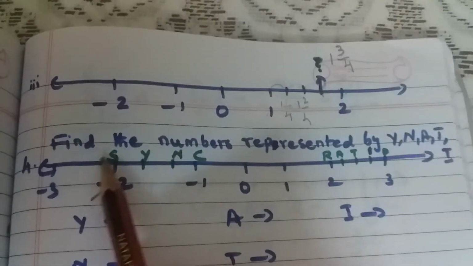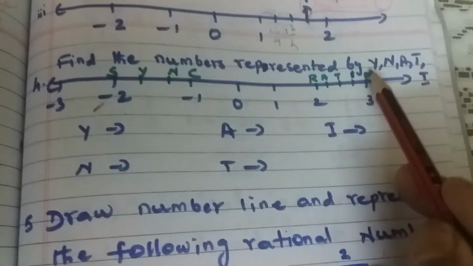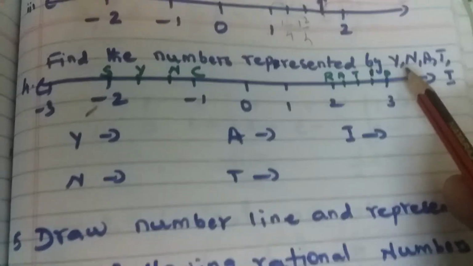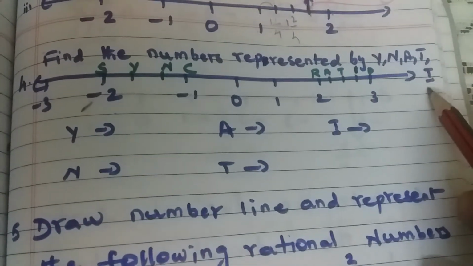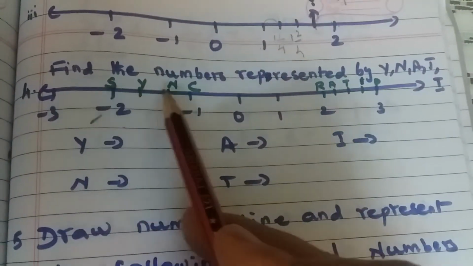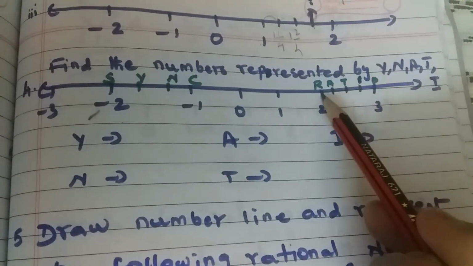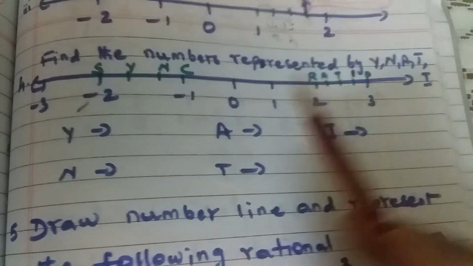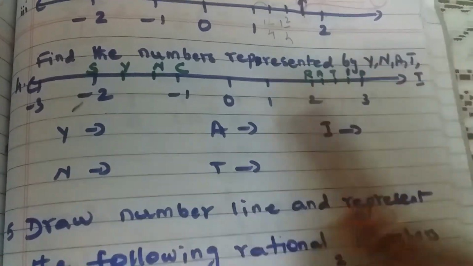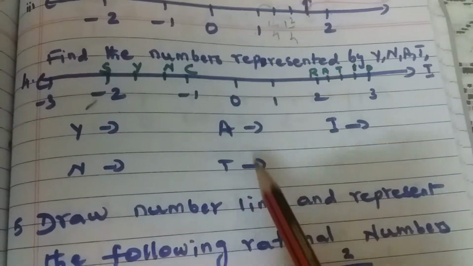Okay, and the next is: find the numbers represented by the letters Y, N, A, T and I. Here S, Y, N, C is there, and here R, A, T, I, O, ratio. We have to find the letters Y, N, A, T. I have written here Y, N, A, T, I.